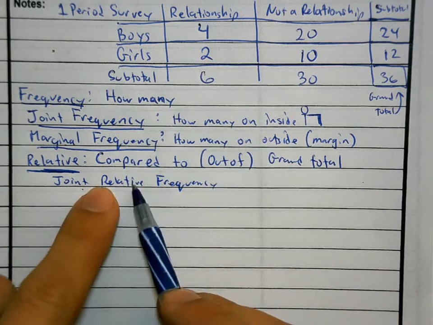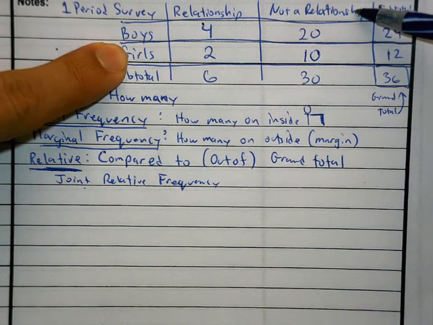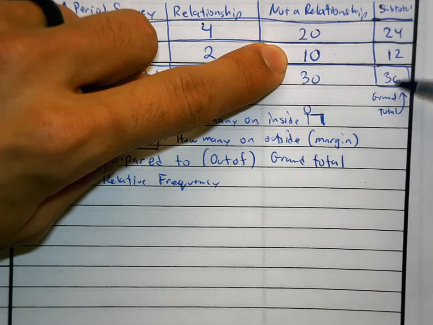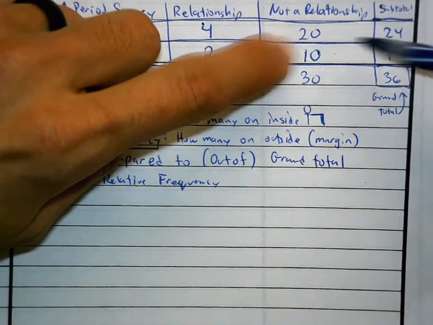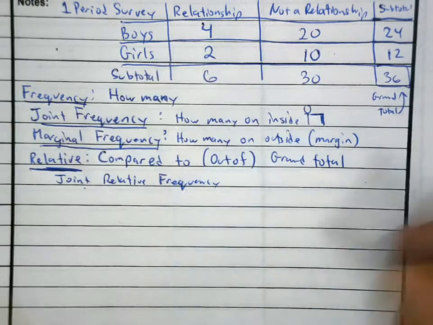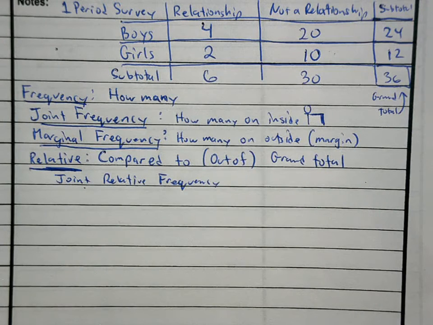Joint relative frequency of girls not in a relationship. 10 out of how many? 36 total. 10 out of the grand total. 10 out of 36. That's the joint relative frequency. Okay?